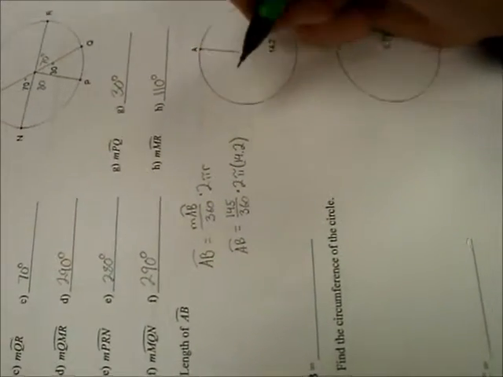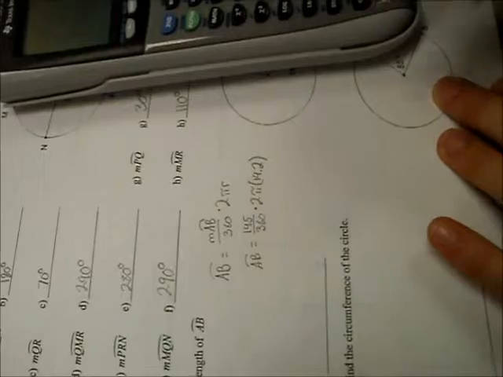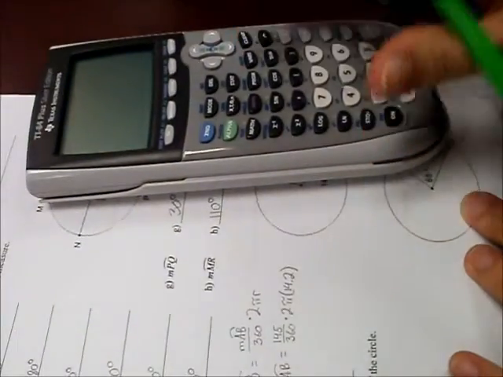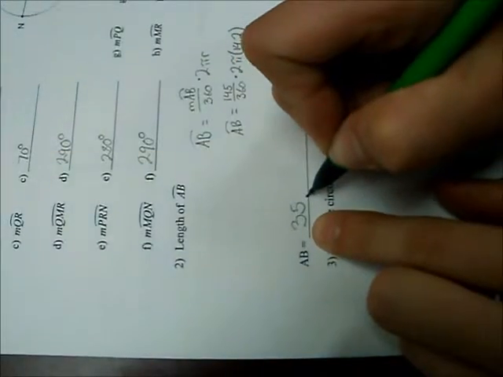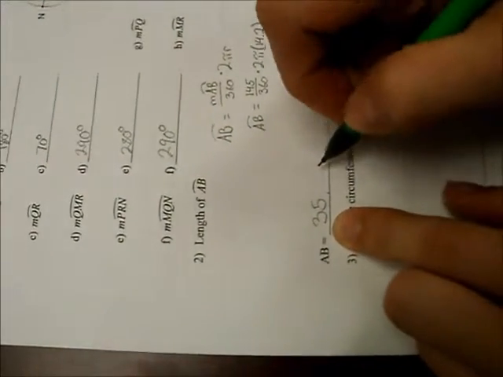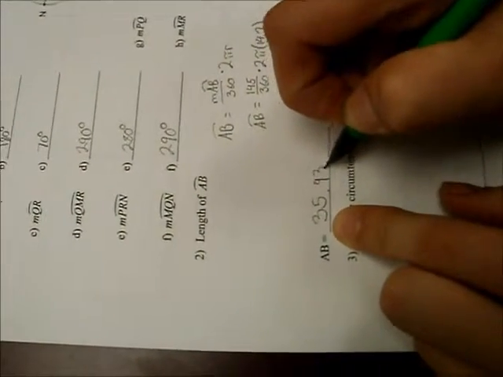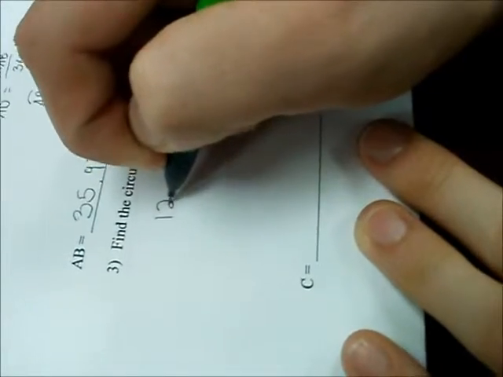And then you just multiply in order of operations. And you should get 35.936.